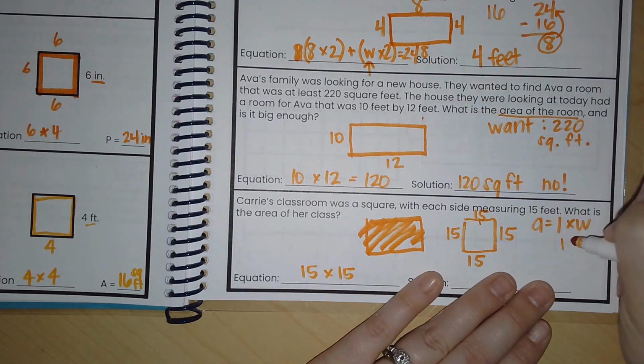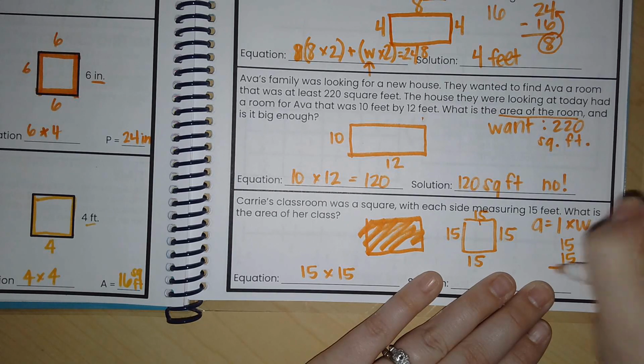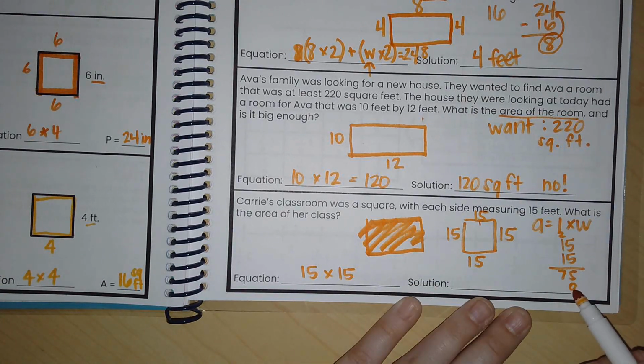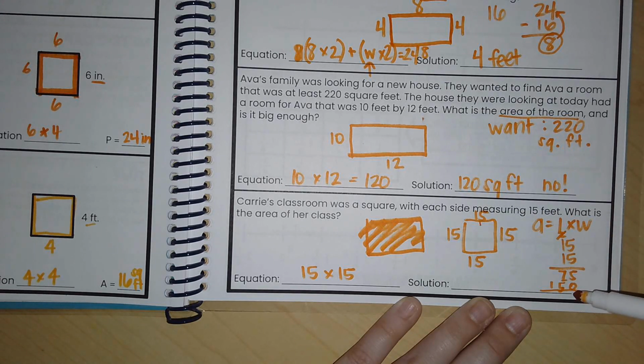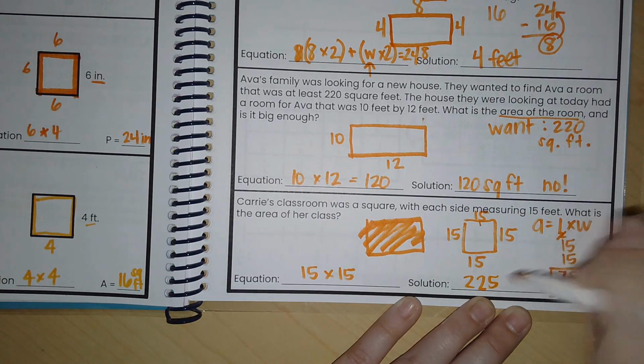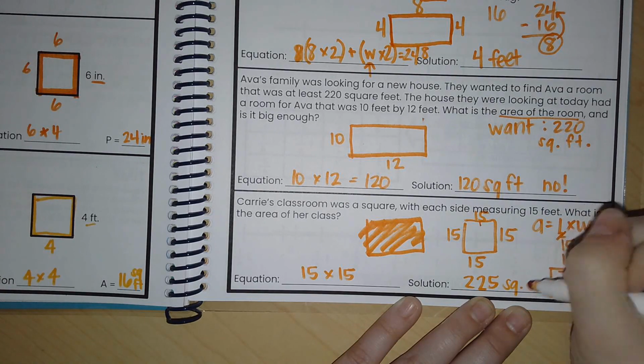So let's do that right here. So we're going to do 15 times 15. We do 5 times 5 and get 25. 1 times 5 is 5, 6, 7. We put the 0 because we're going to multiply by the tens. We use this 2, so we need to cross it out. 1 times 5 is 5, and then 1 times 1 is 1. 5 plus 0 is 5. 7 plus 5 is 12. And 1 plus 1 is 2. So our answer is 225 square feet.